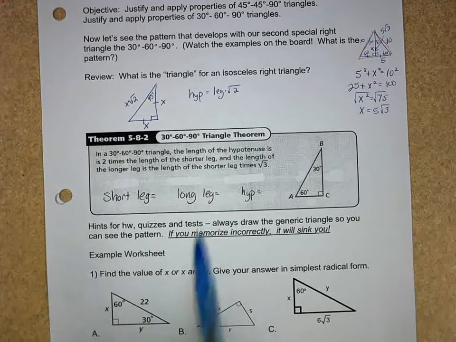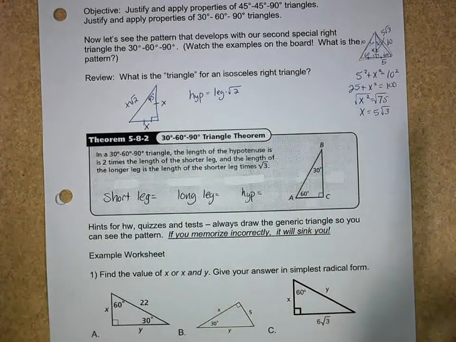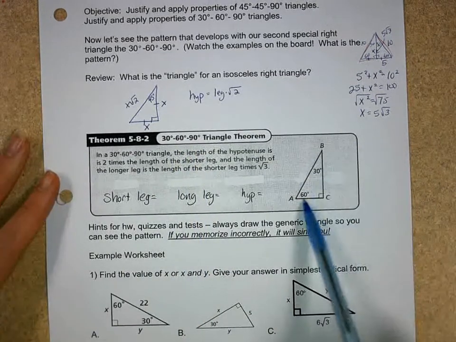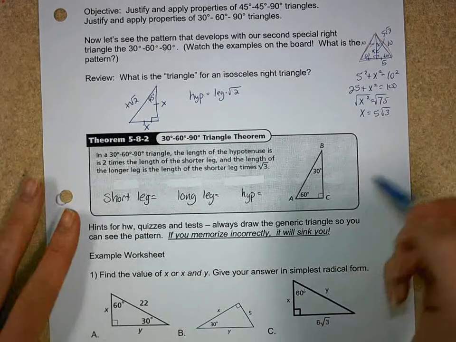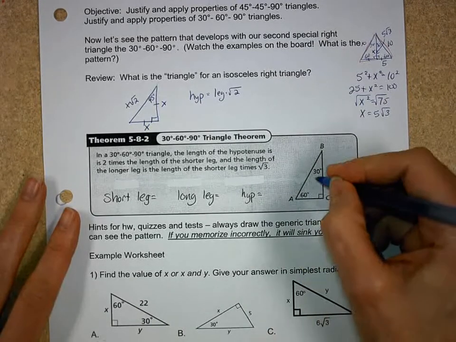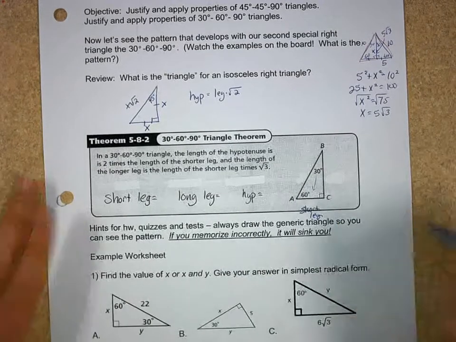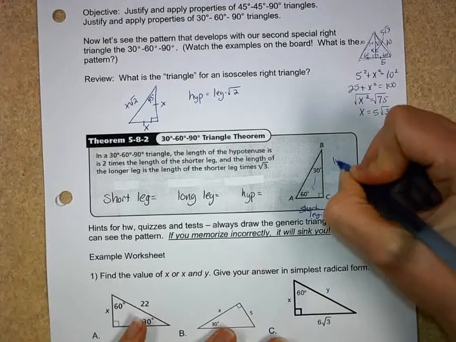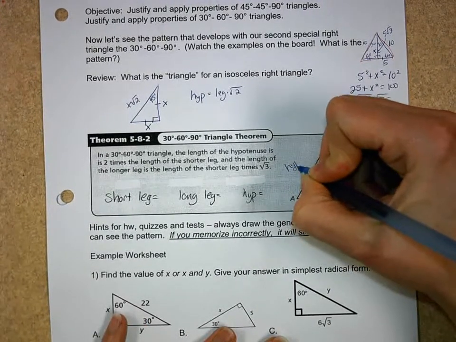And here's one thing we need to remember about our pattern. For a 30, 60, 90 triangle, all three angles are different. That means all three sides are different lengths. And so we name them to make it really easy. We name the side that's opposite the 30, that's your short leg, because of the two legs, it's the shortest. And then we have our long leg. And then we have, naturally, the hypotenuse.